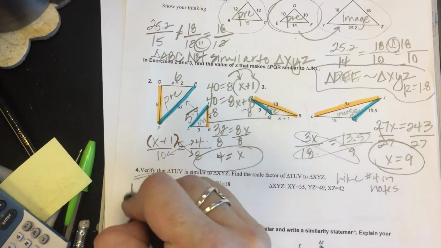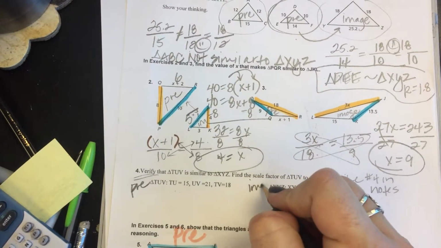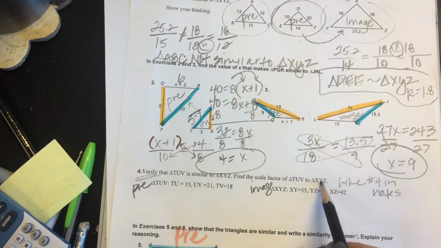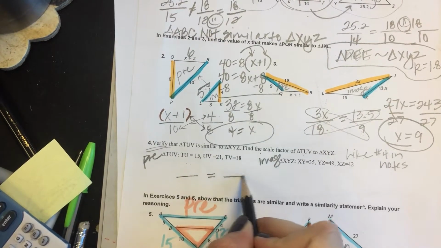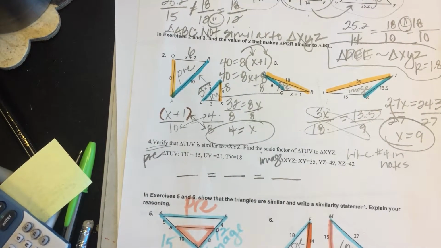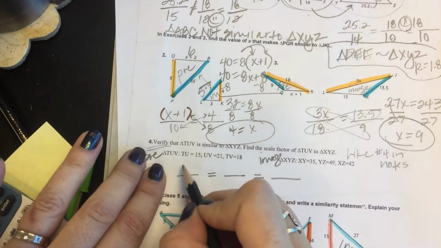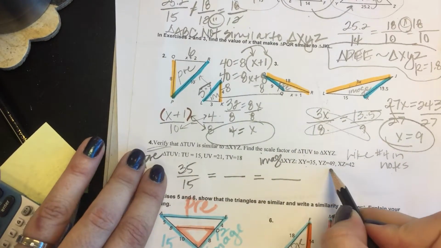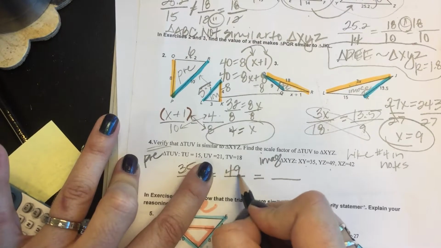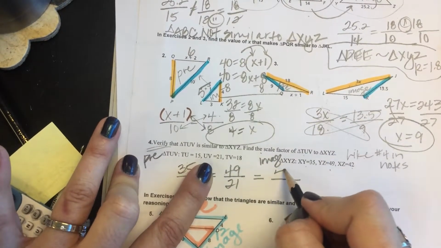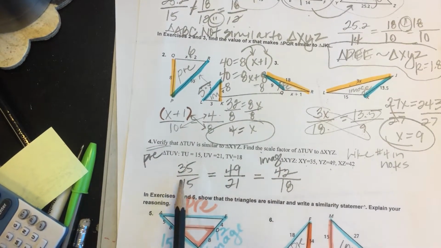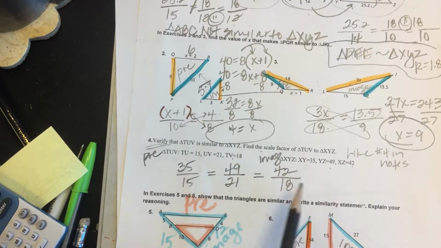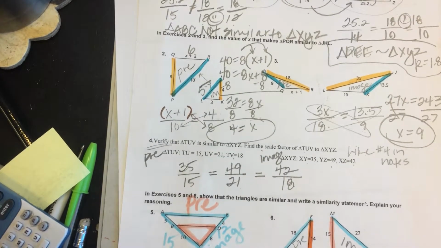Now, number 4. I'm going to assume that, for find the scale factor of TUV to XYZ, XYZ is going to be my image. So it's like what we did in our notes packet where we have triangles. So I'm setting up 3 fractions, XY to TU, 35 to 15, 49 to 21, and 42 to 18. Now I just want to look and see, smallest, largest, yep, in the middle. Just wanted to make sure I had matched everything up correctly.